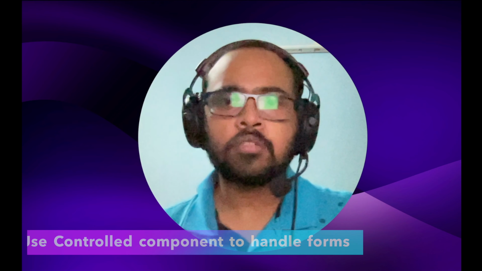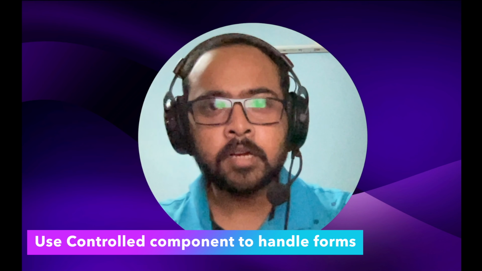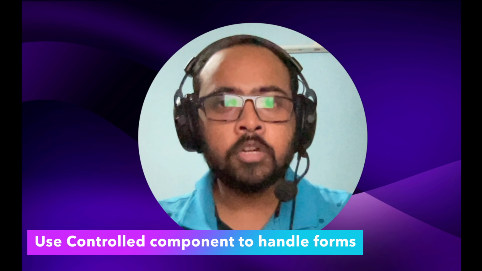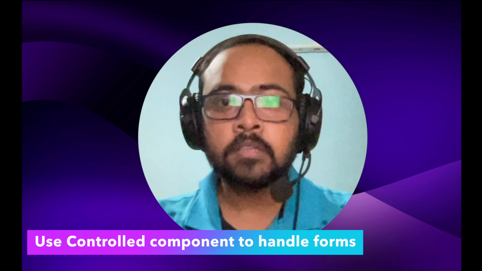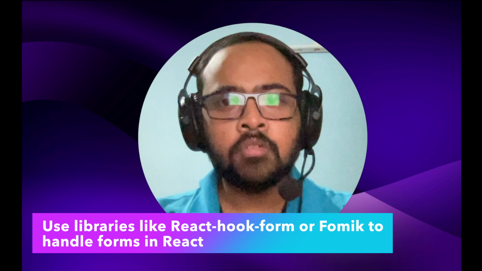Okay, so now let's talk about some tips and tricks and some best practices while handling forms in React. So the first thing is that I think we should be using controlled components, in most cases at least, because in a controlled component we are storing the data inside the state, so we have better control over the data, and also we can handle errors effectively while using a controlled component.